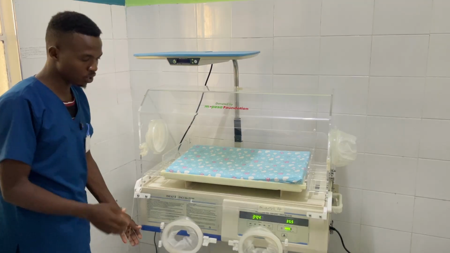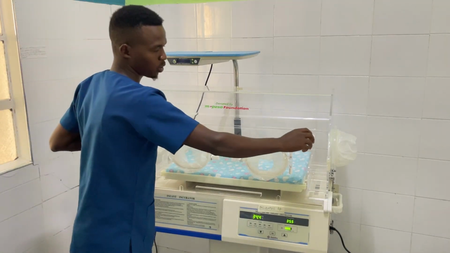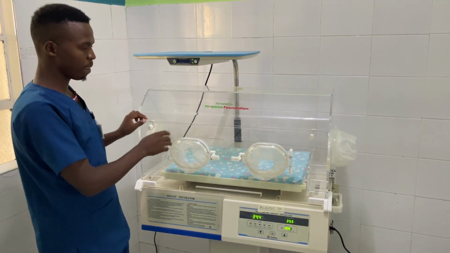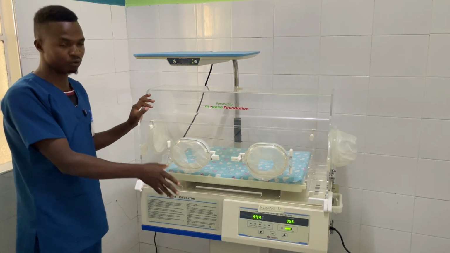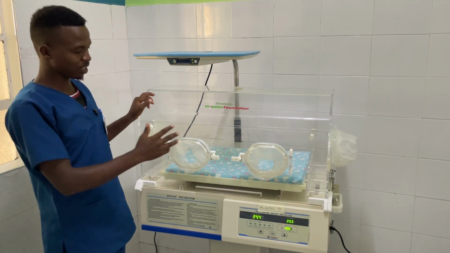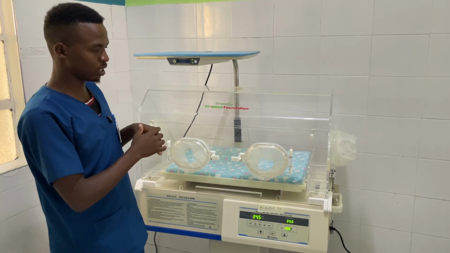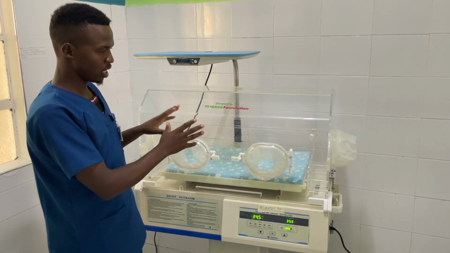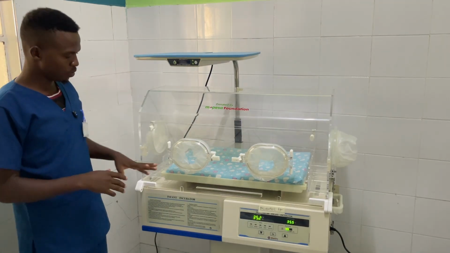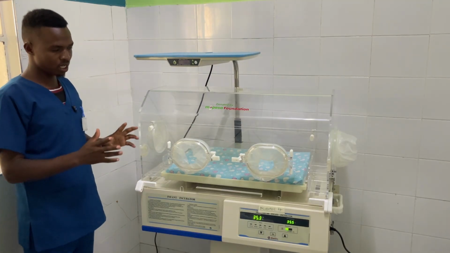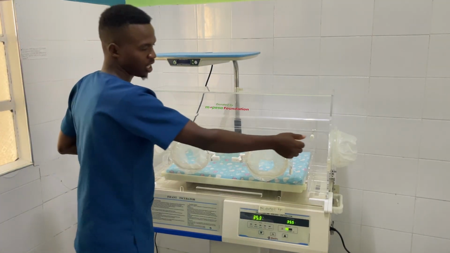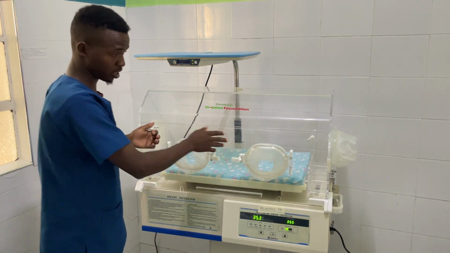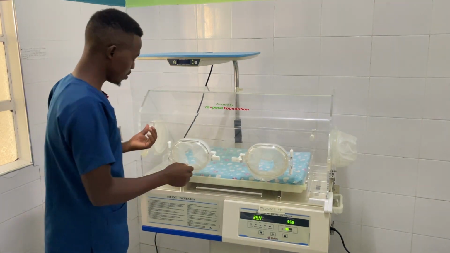You have to close this door for the safety of the baby, because some babies are very active. As you know, babies are very active and they can fall from this machine, and we'll end up having an accident that could have been prevented. So make sure the window is closed. In summary, what we have said is, when the baby is inside, make sure the window is always closed for the safety of the baby.